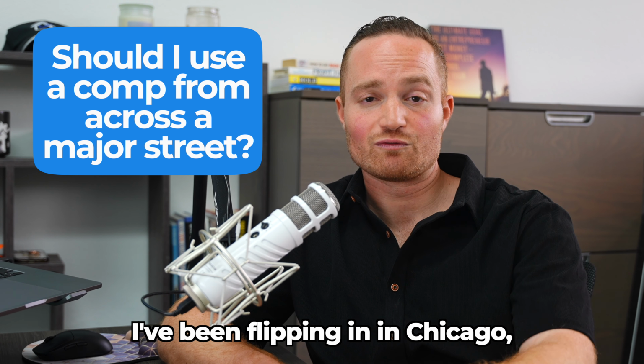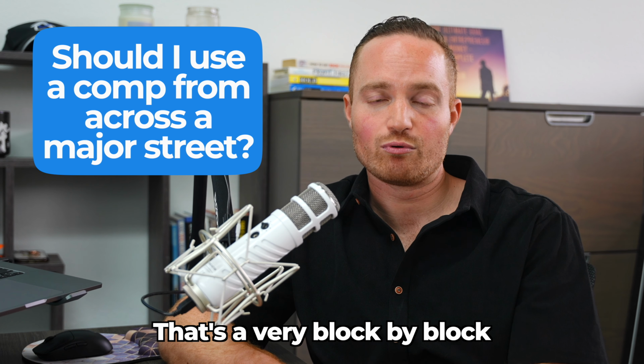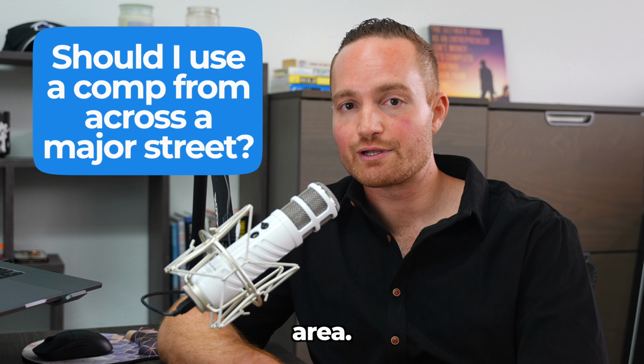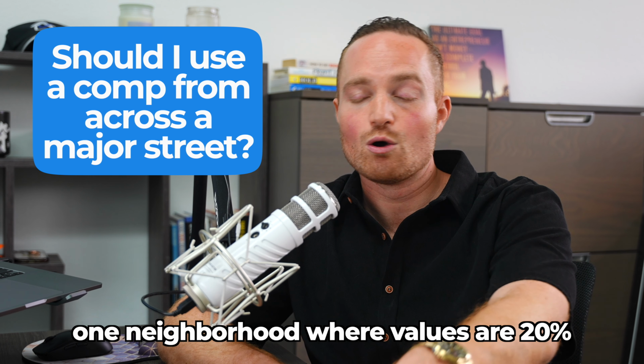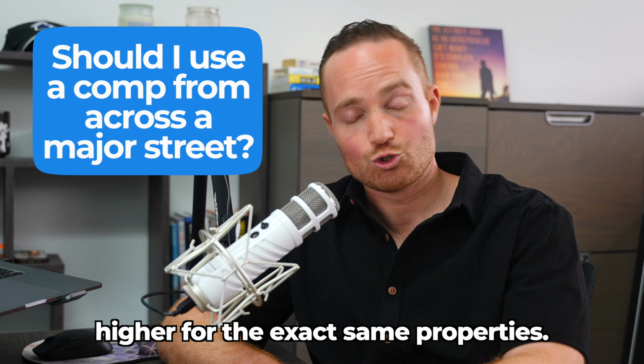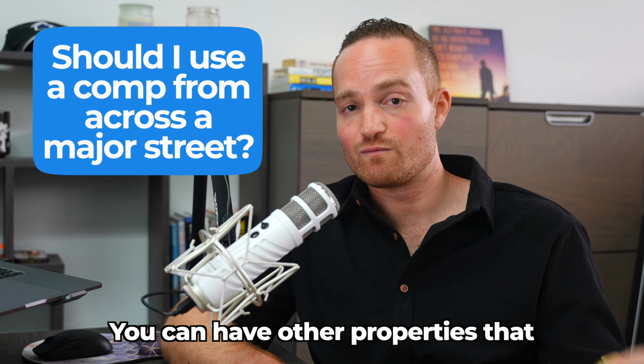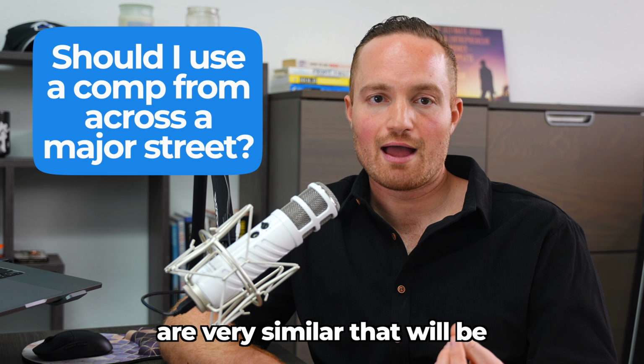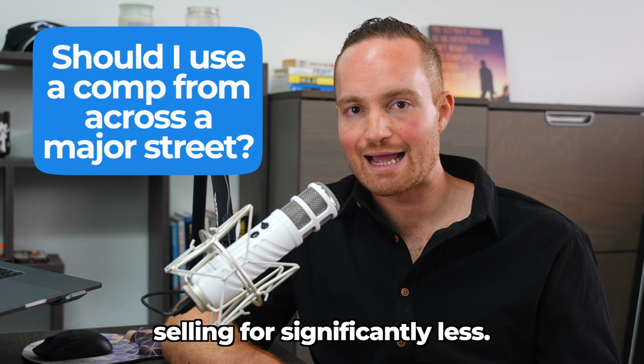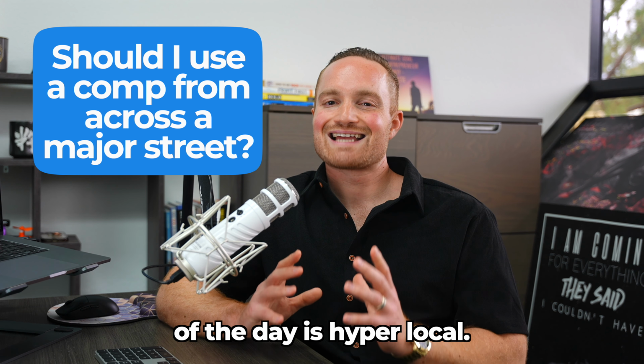I've been wholesaling and flipping in Chicago, for example. That's a very block by block area. So sometimes you might be in one neighborhood where values are 20% higher for the exact same properties. Not even half a mile away, you can have other properties that are very similar that will be selling for significantly less. So real estate at the end of the day is hyper local.